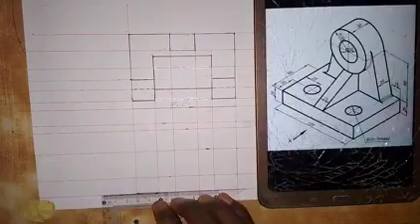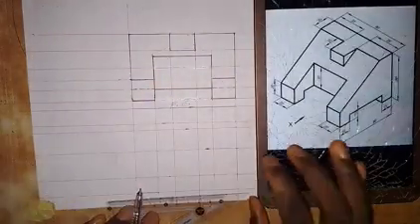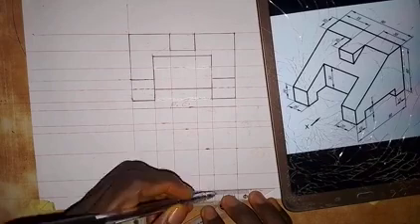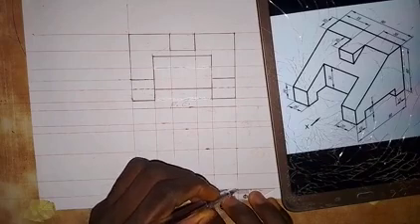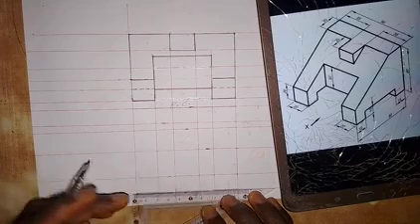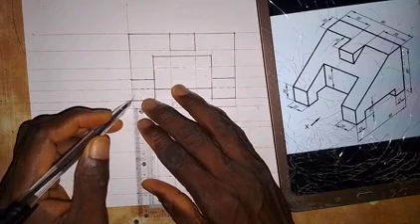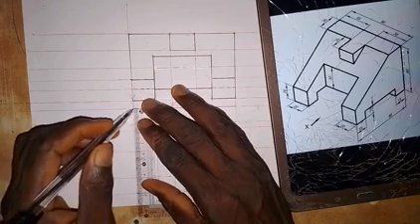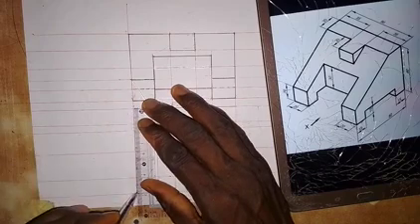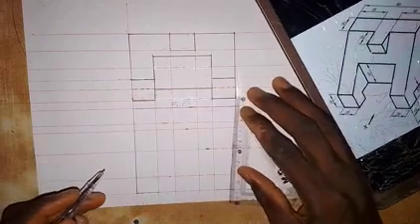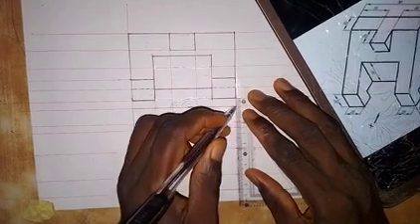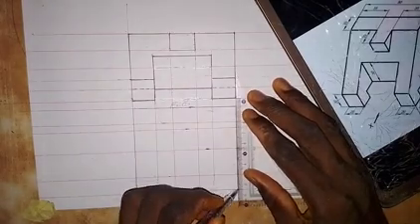Let's still work on the ones that we have. We also have this line here. Let's make this a thick line, all through from here down. And also for this one, we make this a thick line all through from here down.